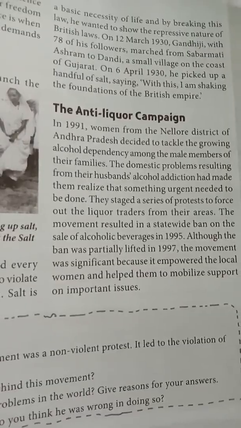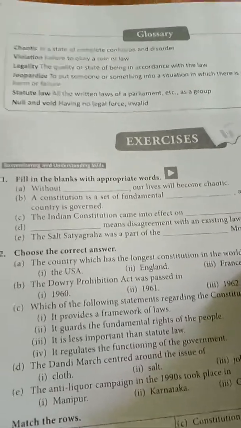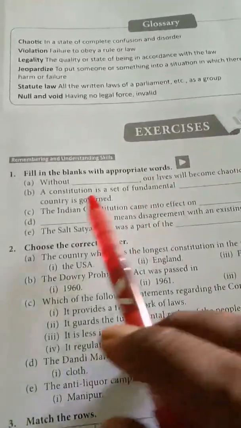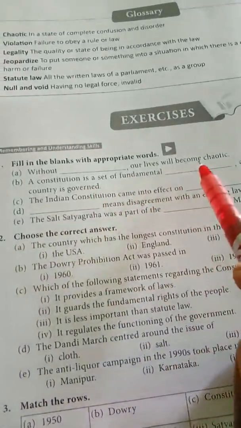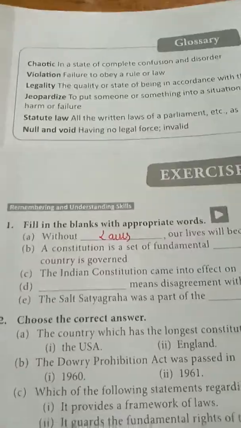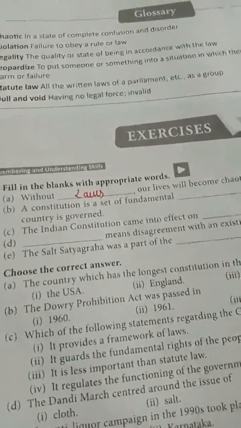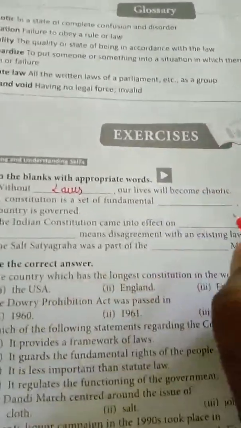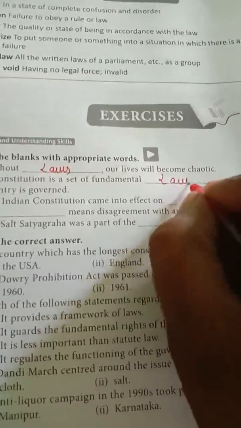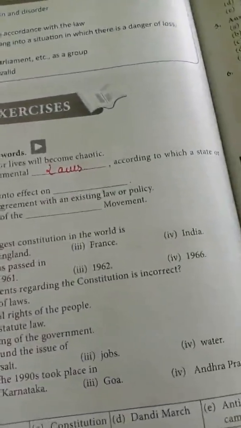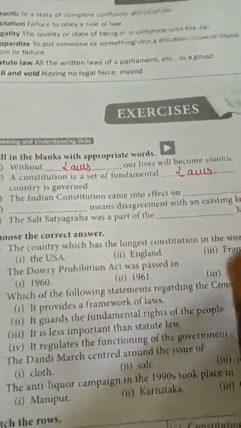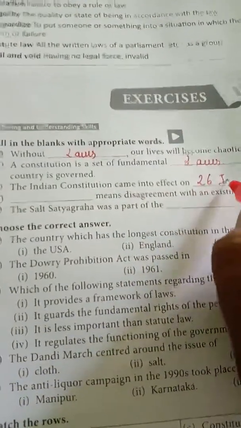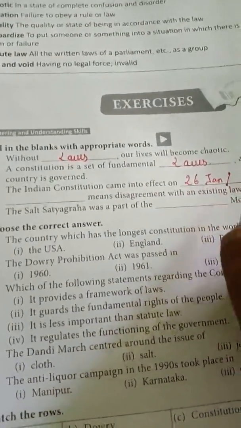Now we are going to do the exercise. Everyone has to write the glossary. Now fill in the blanks with the appropriate word. Without dash, our life will become chaotic. Without laws. What is here? Laws. Now, a constitution is a set of fundamental laws according to which a state or country is governed. The Indian Constitution came into effect on 26th January 1950.